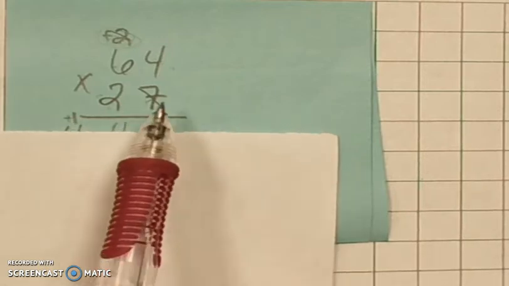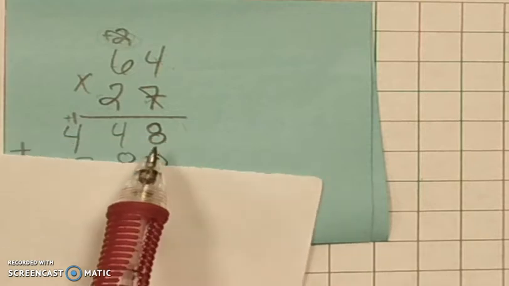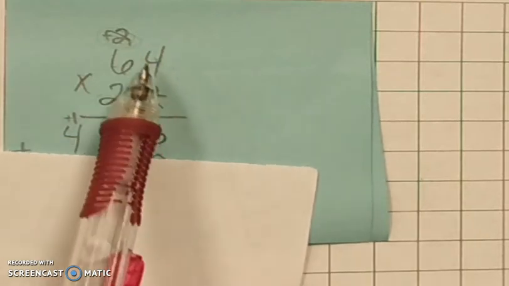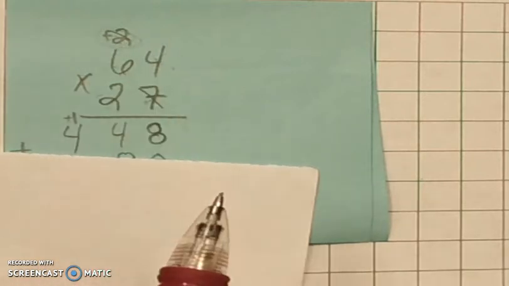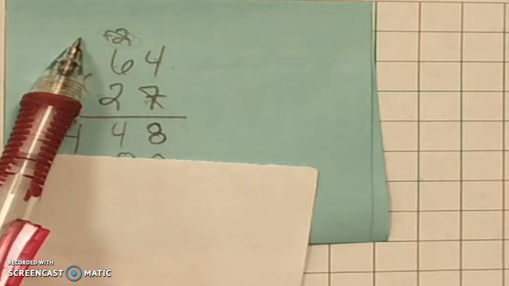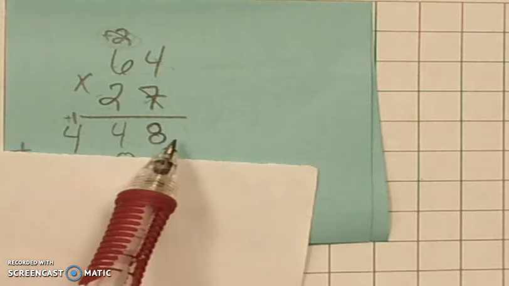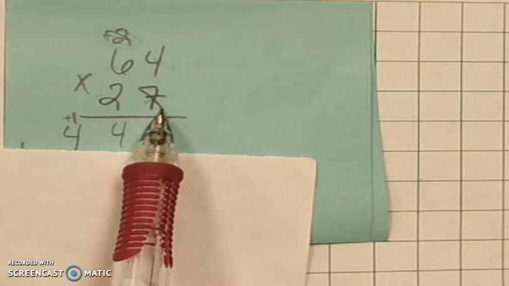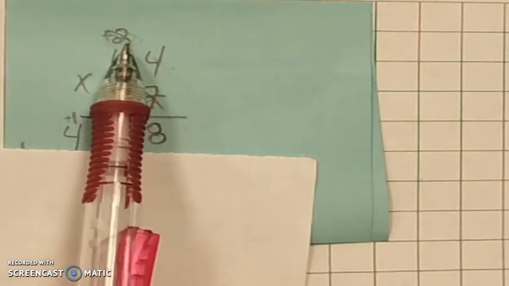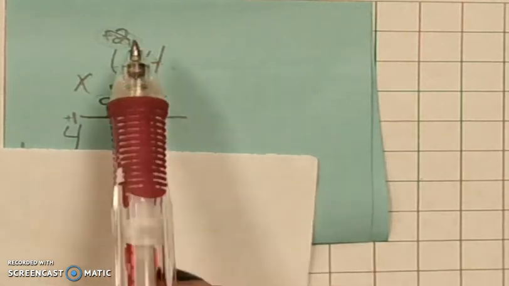So let's start. I multiplied 7 times 4. That gives me 28. So I wrote my 8 here, and I regrouped my 2 to the tens place. 7 times 6 is 42, but I have to remember to add the 2. So 42 plus 2 is 44. And that's where I got these numbers from. Since I was done with the 7, I crossed it out, and I also crossed out this 2 on top to remind myself that I already used that number. And I don't need to pay attention to this 2 anymore.